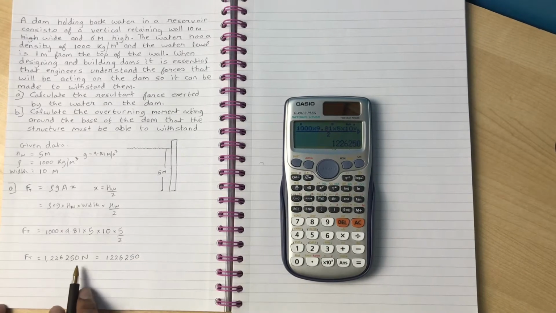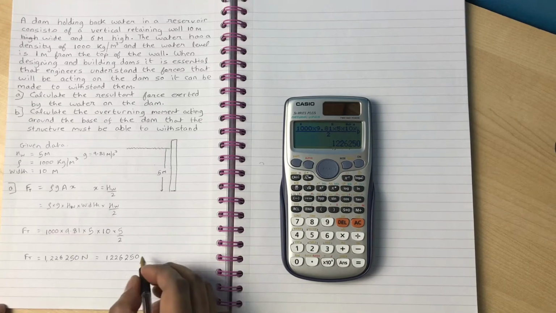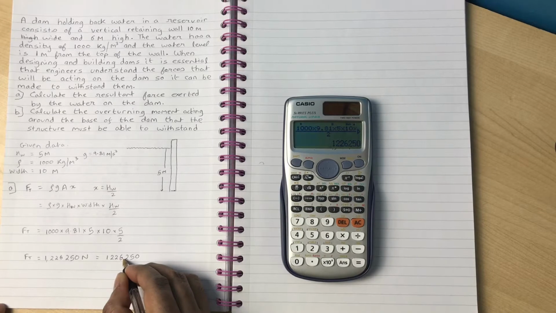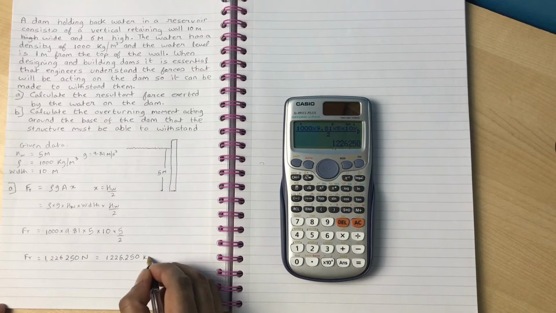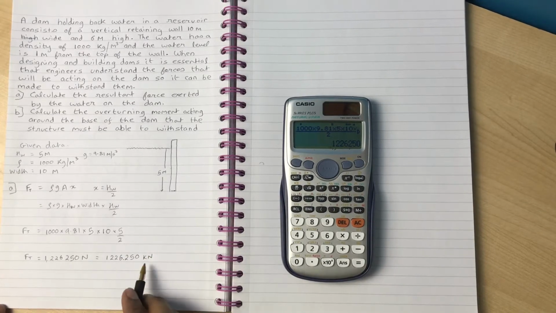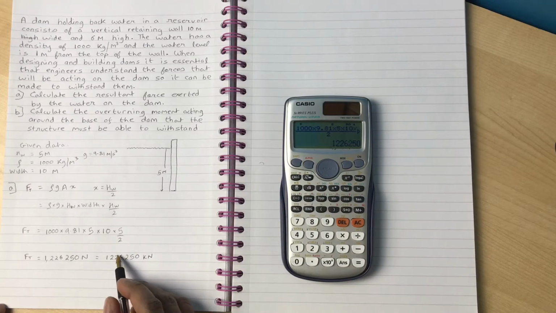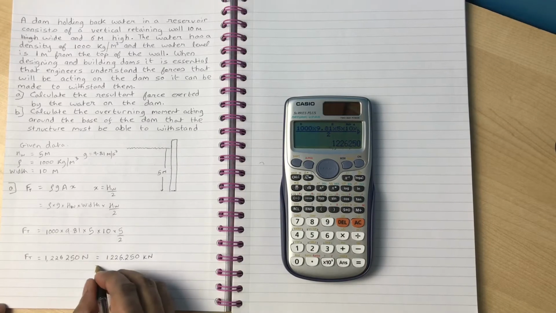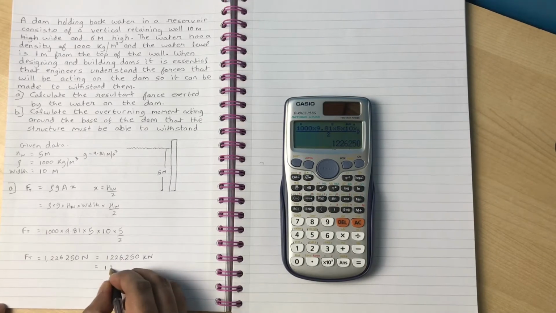If I want to write this in kilonewton, basically I have to move the decimal place 3 places to the left. And if I want to write this as meganewton, then I move the decimal place 3 more places to the left. So I'm going to write the number again.